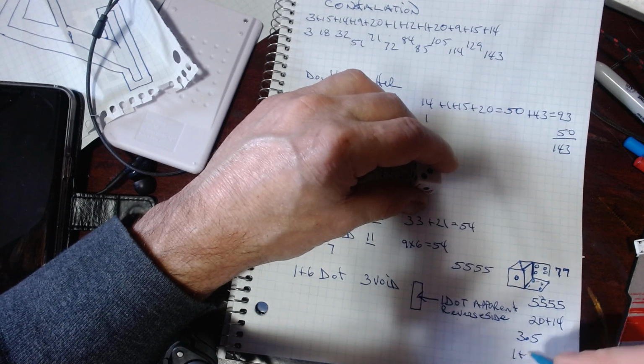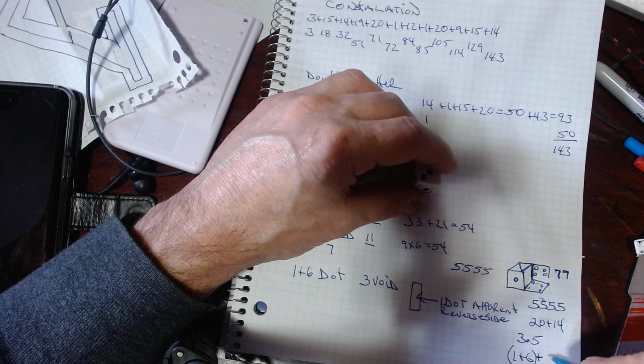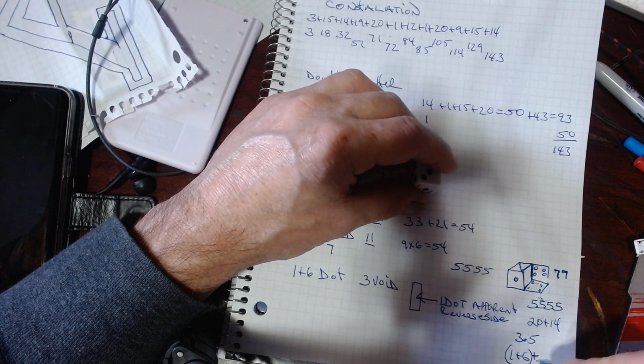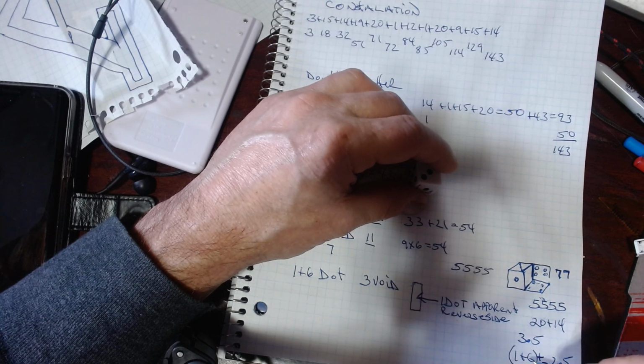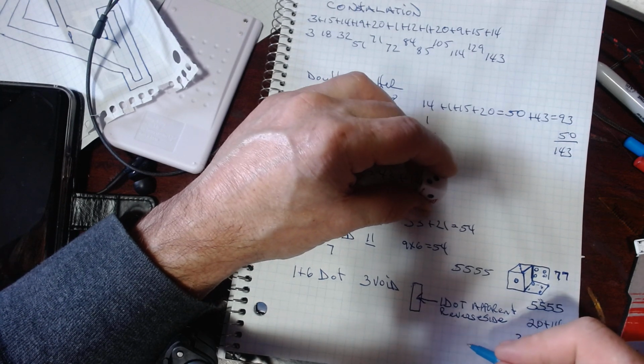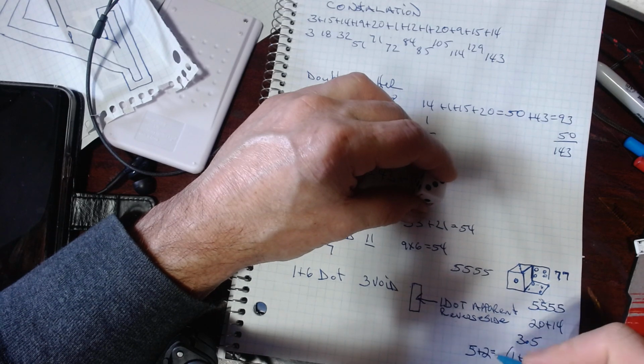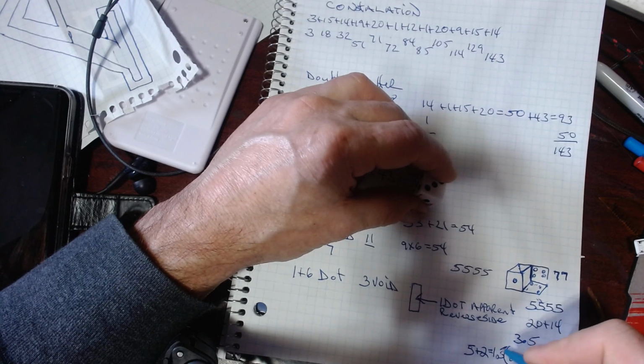When it's 1 and 6, you have to add or subtract 2.5. 2.5 plus 1 is 3.5 minus. When you have 3 and 4, you have to go 0.5. And when you have the 5 and 2, you have to get the 1.5.